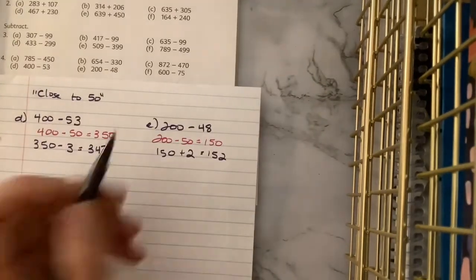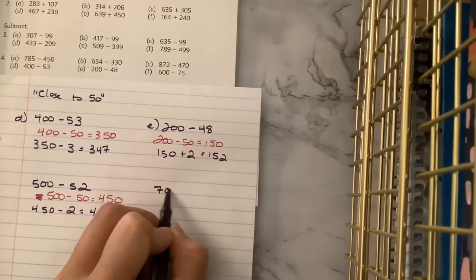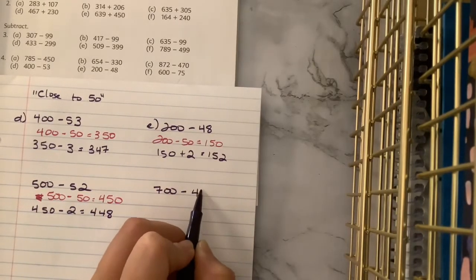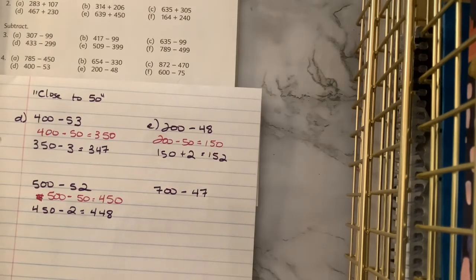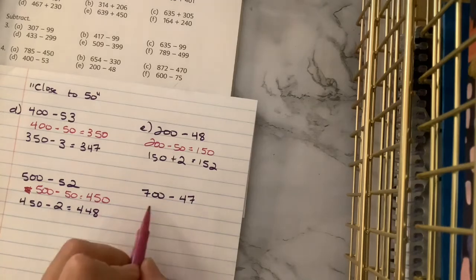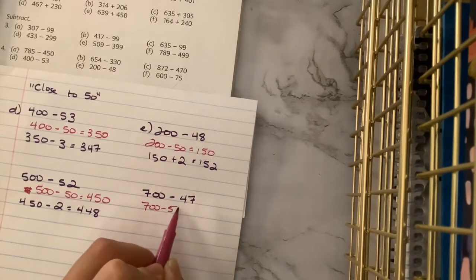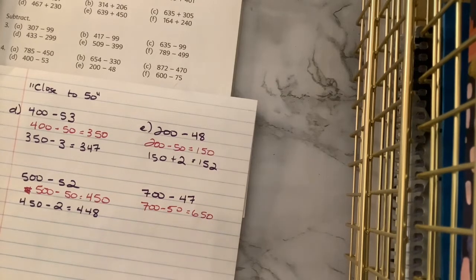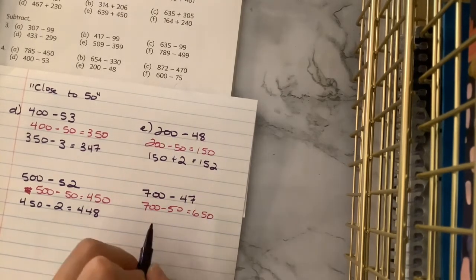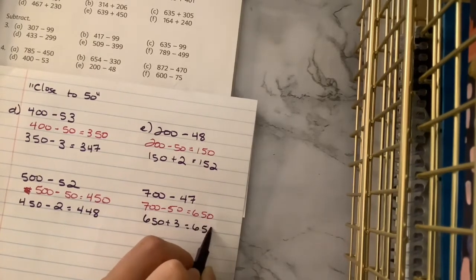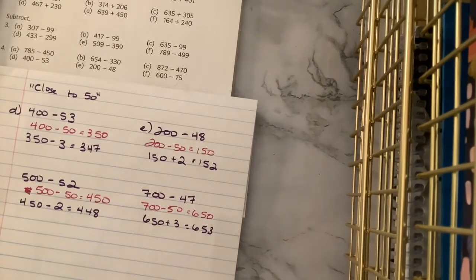Let's try another. 700 minus 47. Again, close to 50, so let's do 700 minus 50 equals 650, but we took away 3 too many, so now we need to add 3 back to get 653.